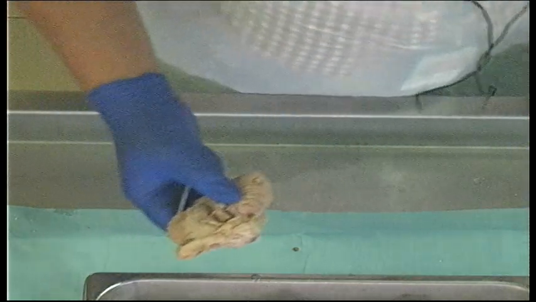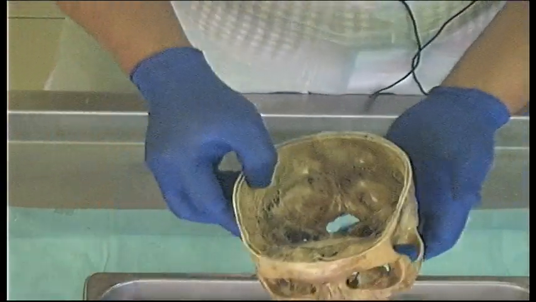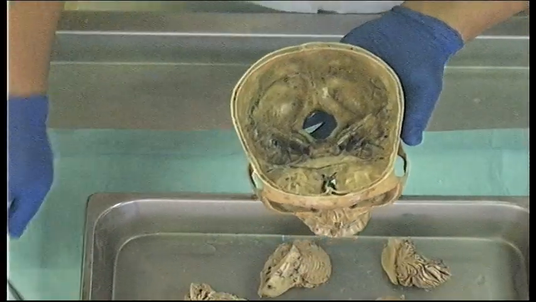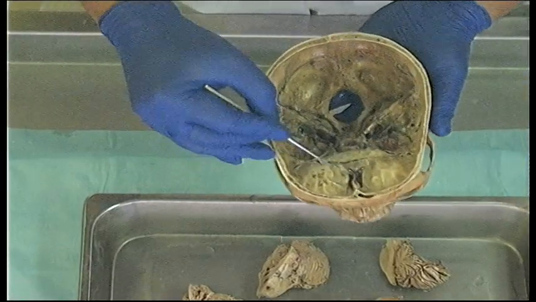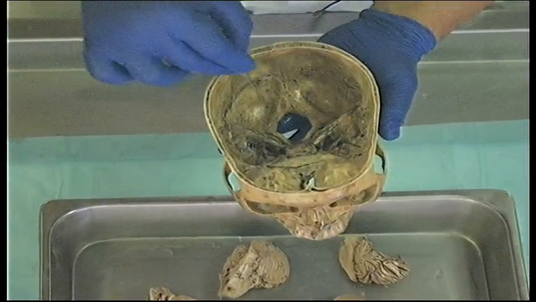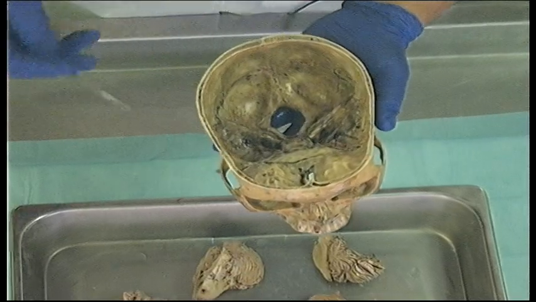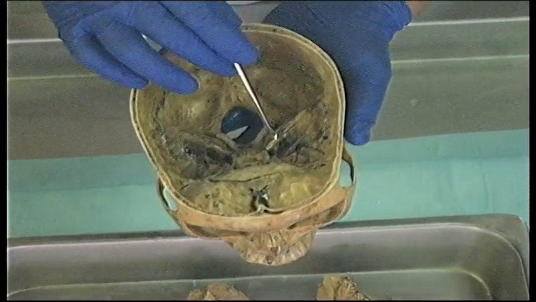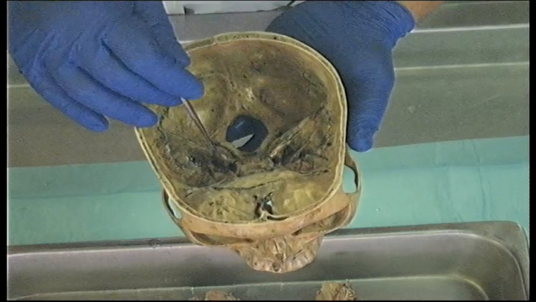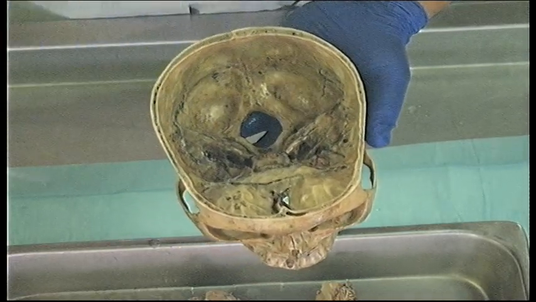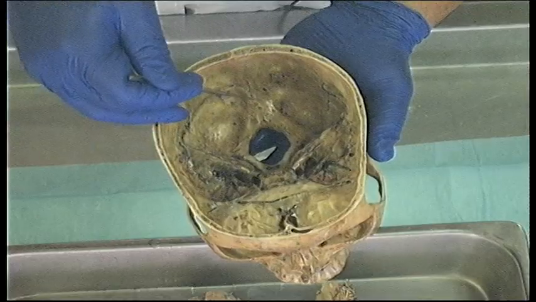I want to show you also the location of the cerebellum. Can you see? This is the posterior cranial fossa. Okay, remember, anterior cranial fossa, the middle cranial fossa, and posterior cranial fossa. This is the petrous part of the temporal bone yang memisahkan middle cranial fossa and posterior cranial fossa.